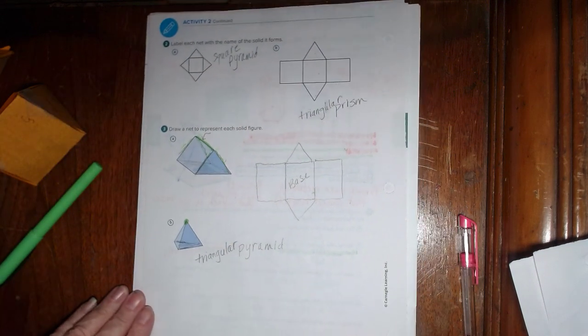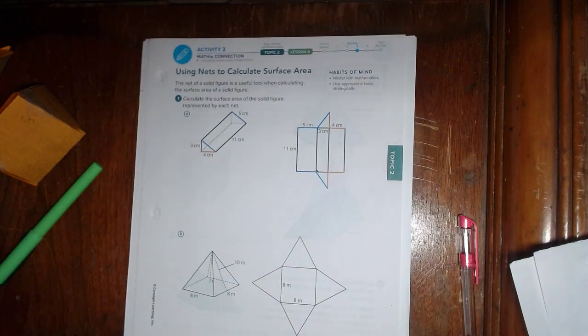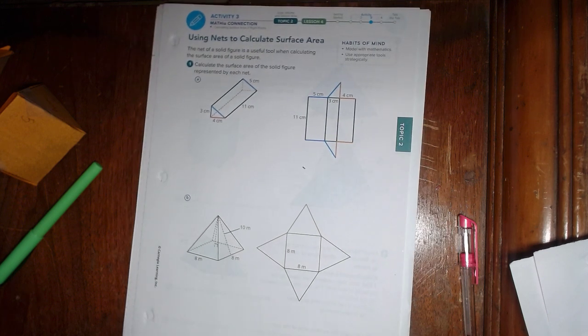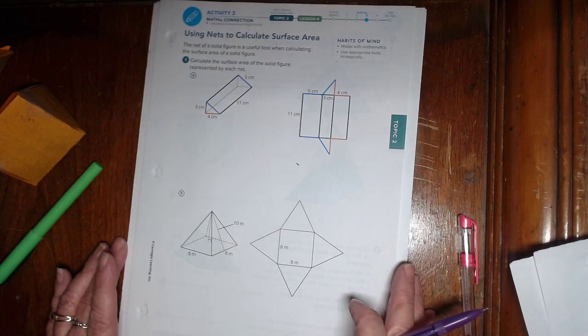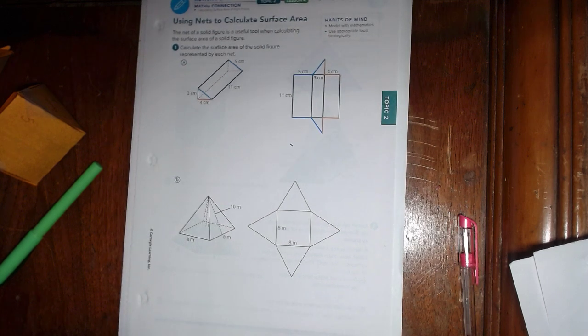All right, moving on. Using nets to calculate surface area. The net of a solid figure. Actually, I'm going to pause this right here, and I'm going to start it as a new video for activity 3. That way it's not quite so long and it won't take as long to upload. So if you're going to continue on to activity 3, hop on to the next video and pick it up from there, please.